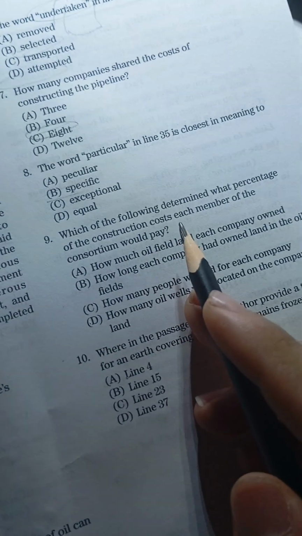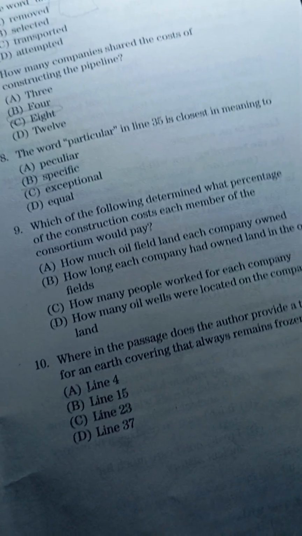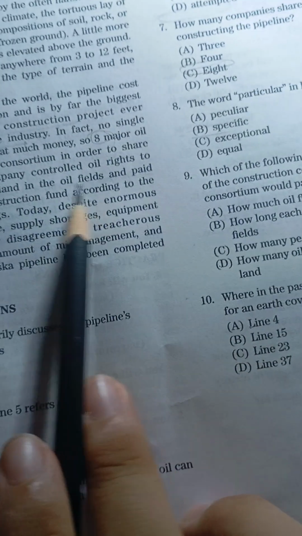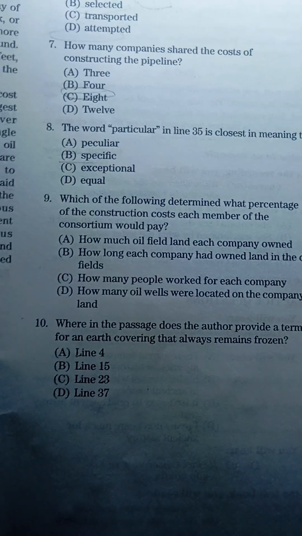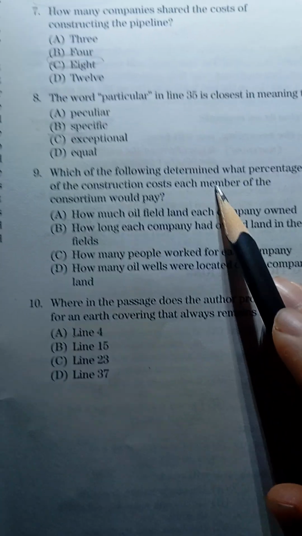Which of the following determined what percentage of the construction cost each member of the consortium would pay?